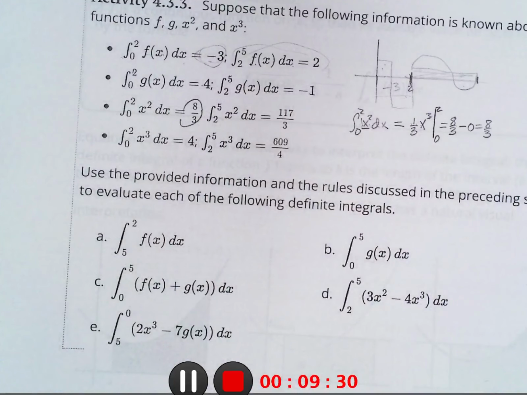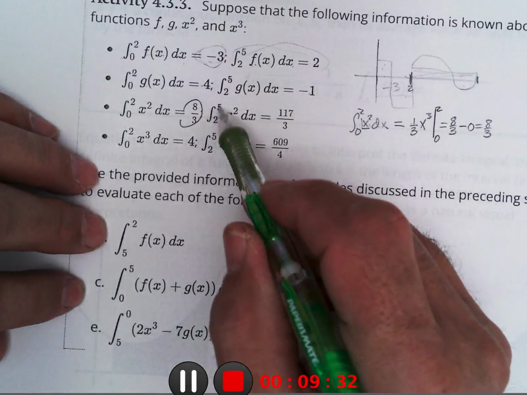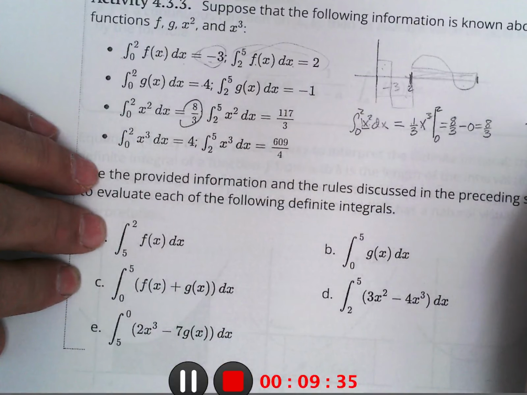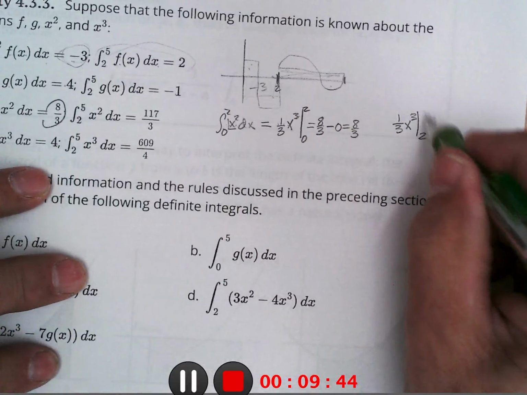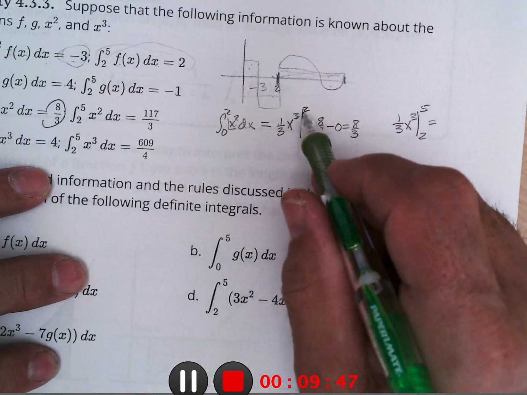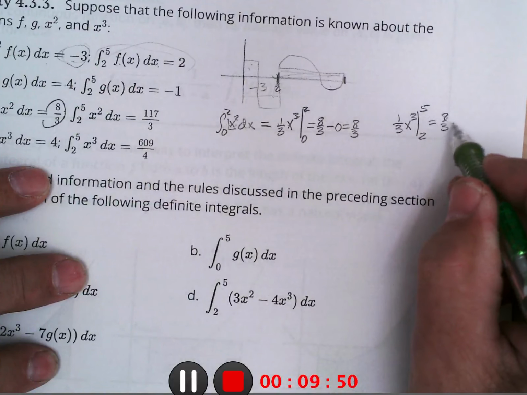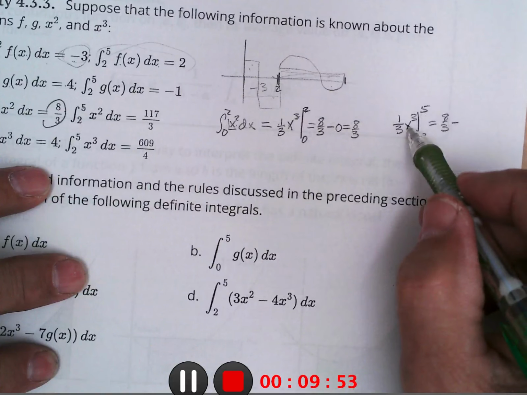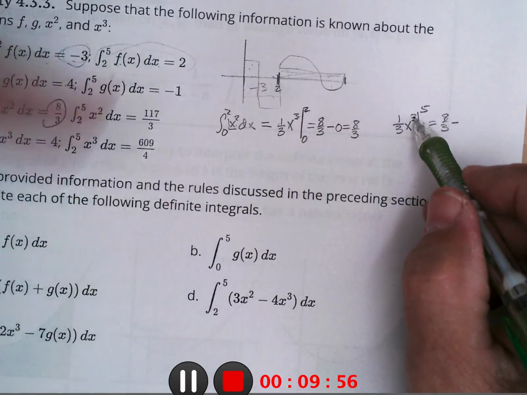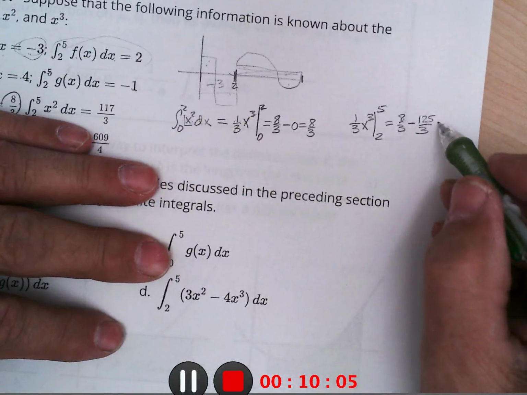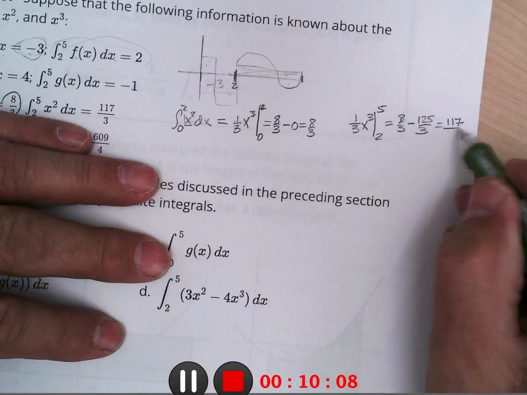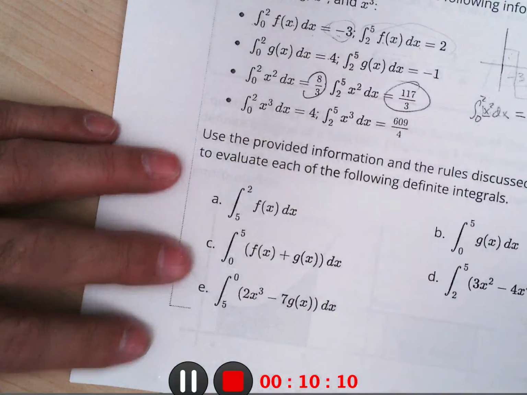Now, if they say to do it from 2 to 5, we would have to evaluate 1/3 x cubed, the antiderivative of x squared, from 2 to 5. Well, when we put 5 in, we get 125, 5 times 5 times 5, times 1/3, so it's 125/3, minus, and when we put 2 in, we got 8/3. So 125 minus 8 is 117 thirds, which is what they said it was. So we didn't have to do that calculation, but I just wanted to show you how that works.